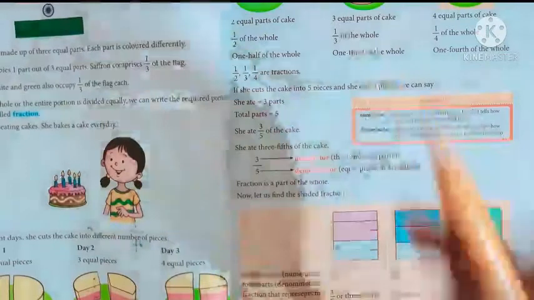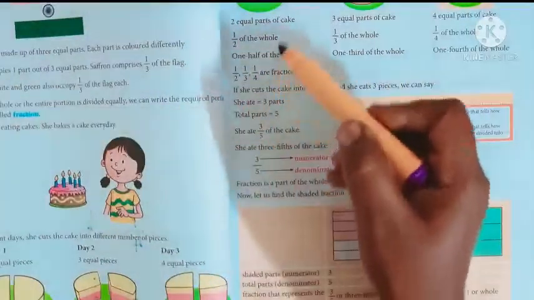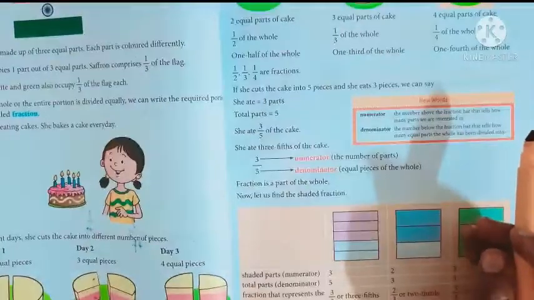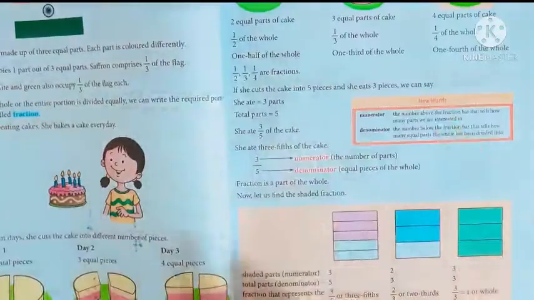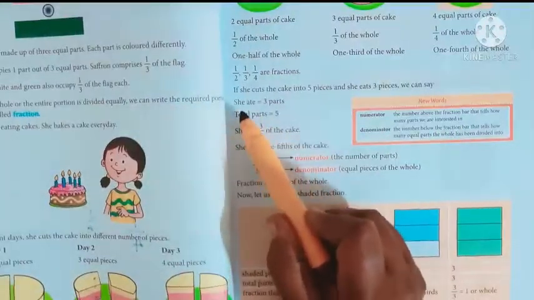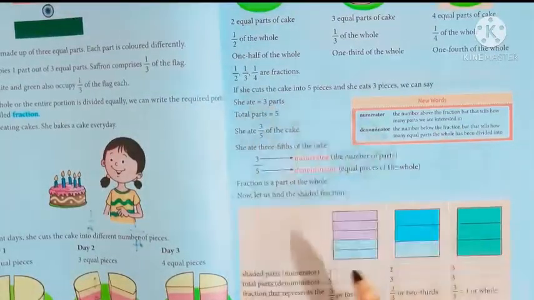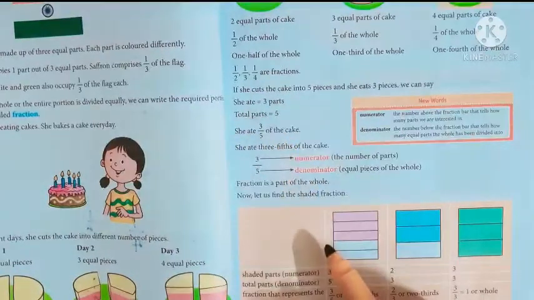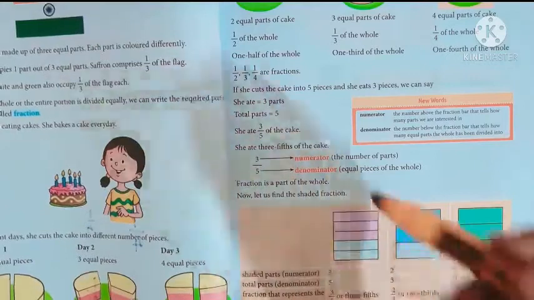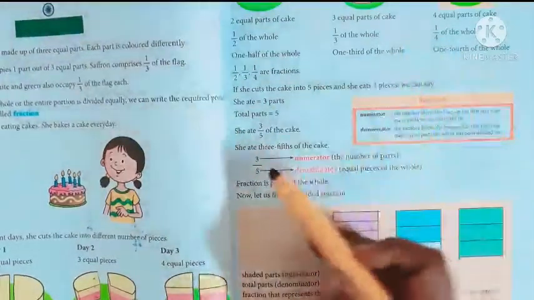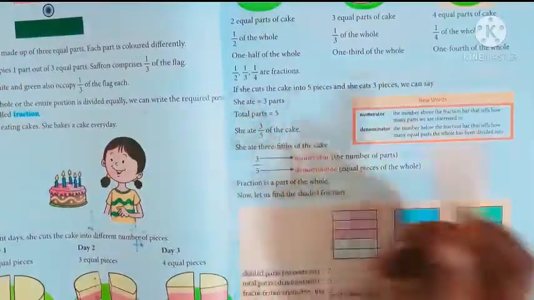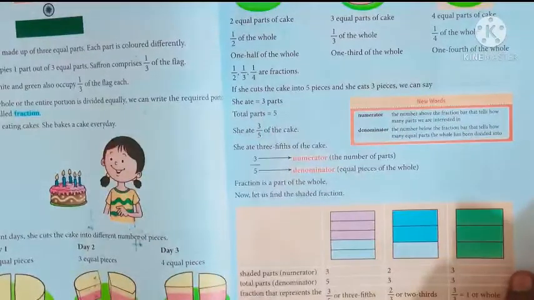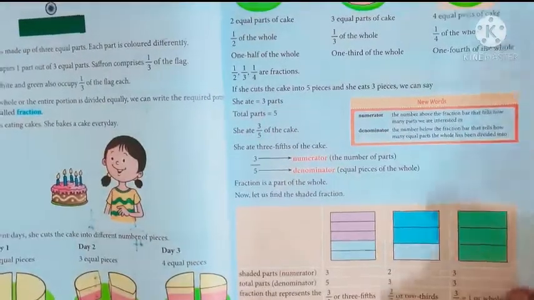What do you say about the fraction? That is 1 by 2, 1 by 3, 1 by 4 are fractions, isn't it? So how will you represent that? She ate 3 parts. Total parts is equal to 5. So how will you write that? Out of 5 pieces, she ate 3. So that can be written as 3 by 5 of the cake. Is it clear?